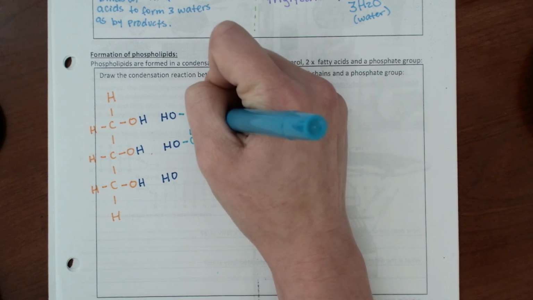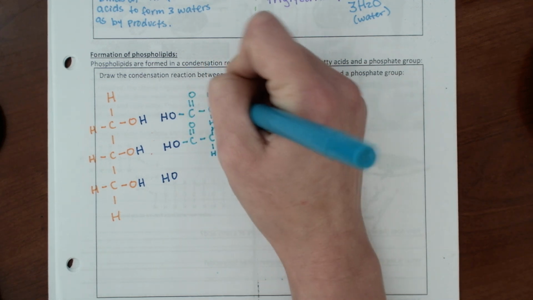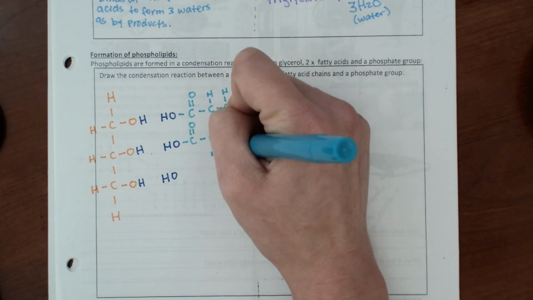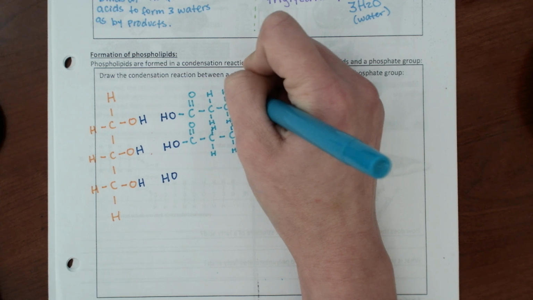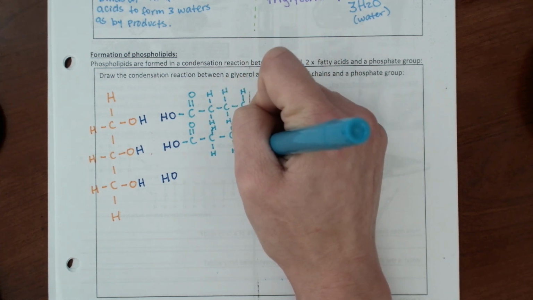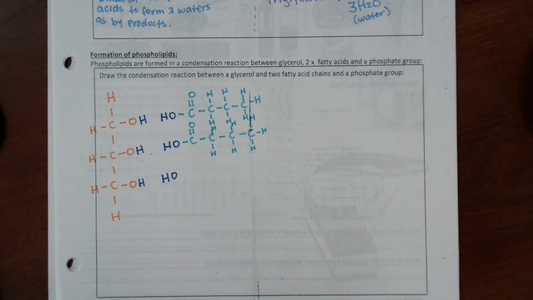Fill in the hydrogens. Okay, maybe the more space helped. I don't know. We'll find out. It's our little fatty acids.